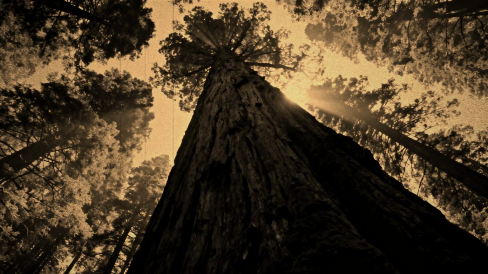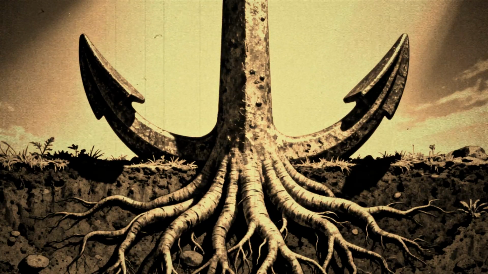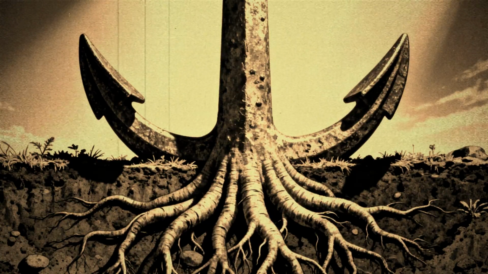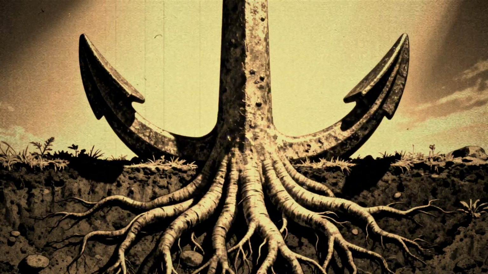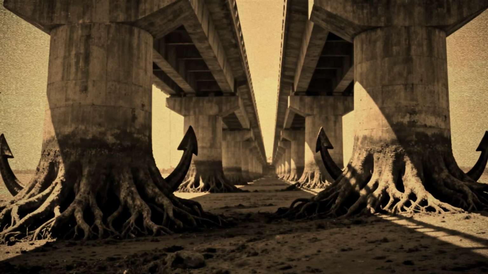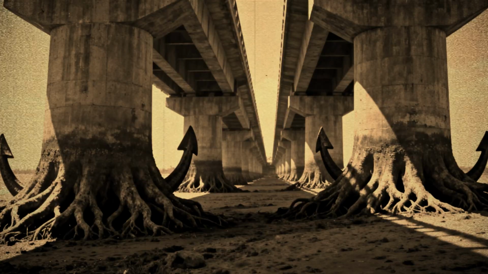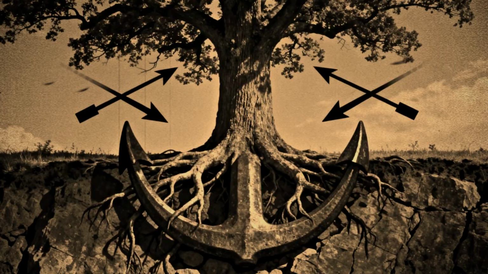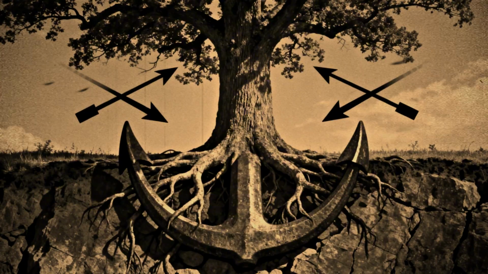A coast redwood with a trunk 40 feet in circumference has anchor roots that are several feet in diameter at their origin and extend straight down before spreading laterally at depth. These are not the fine hair-like feeding roots. These are structural members, load-bearing elements of the organism, performing the same function as the pilings of a bridge, transferring the lateral forces of wind and weight through the soil and into the rock below.